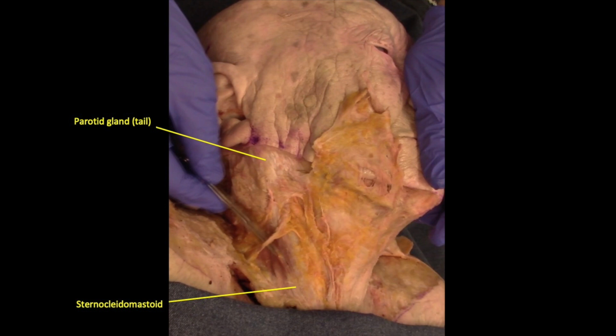Next, segments of the tail of the parotid gland, the largest salivary gland, become visible. Two cutaneous veins are now seen, the external and anterior jugular veins. You should be aware that the venous drainage pattern of the head and neck is quite variable, and not every cadaver will express an anterior jugular vein.